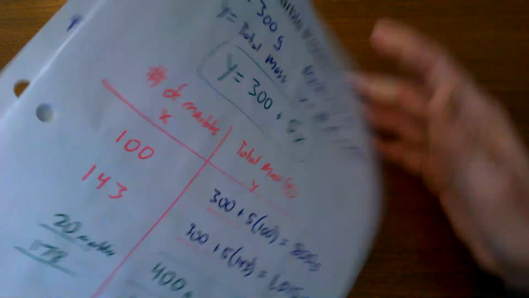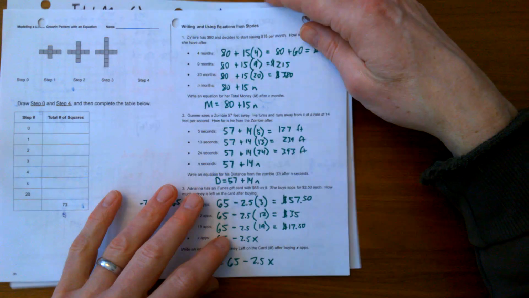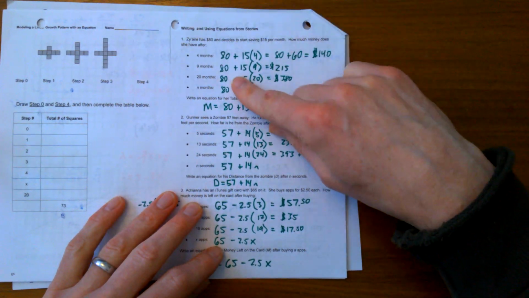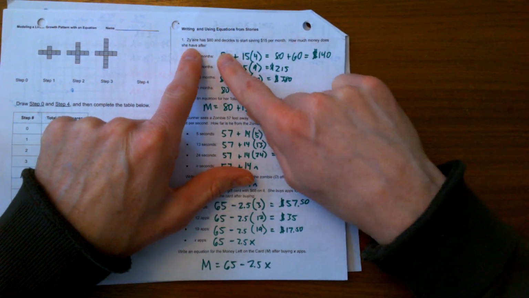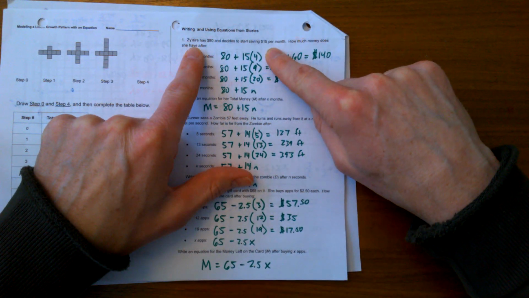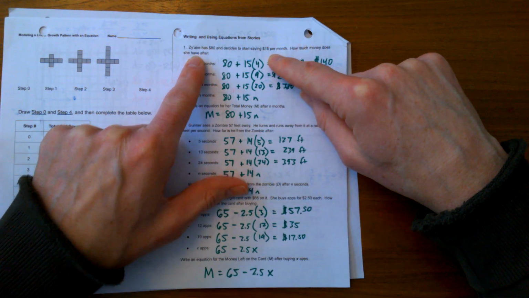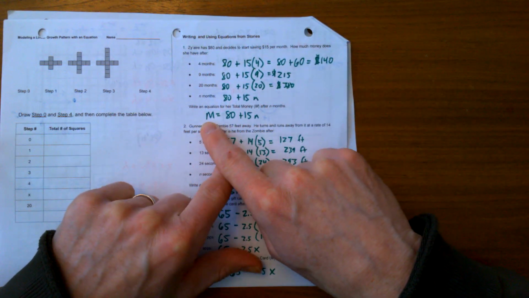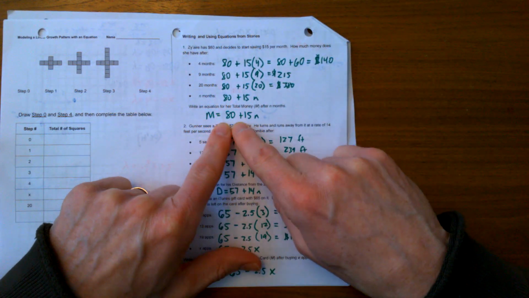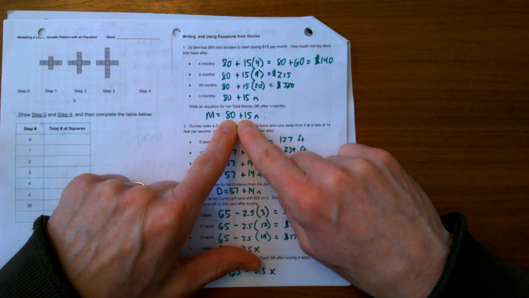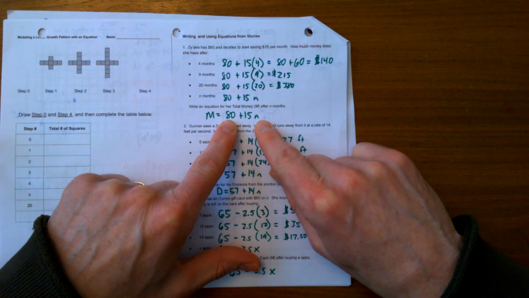If we now turn to page 5, if we look at some other examples, we did this right side earlier, but in this case, we were looking at Zaire. She has $80 and she starts saving $15 per month. So when we wrote the equation, the total amount of money that she has is the money that she starts with plus what she saves per month multiplied by the number of months.